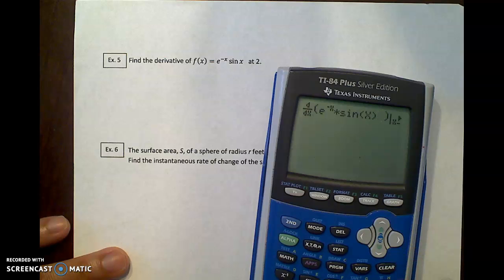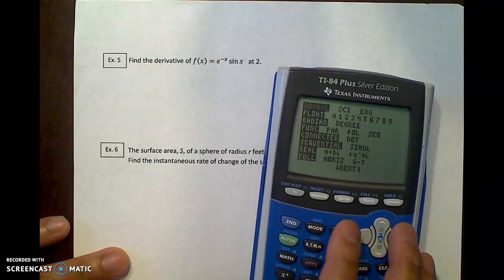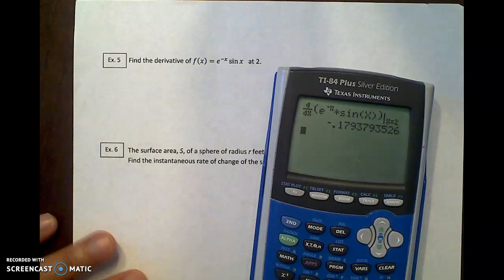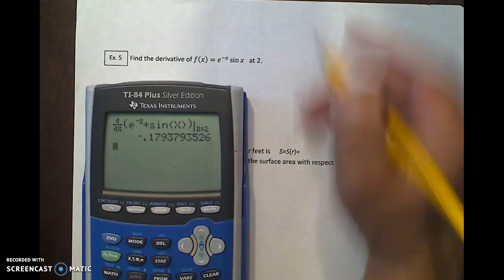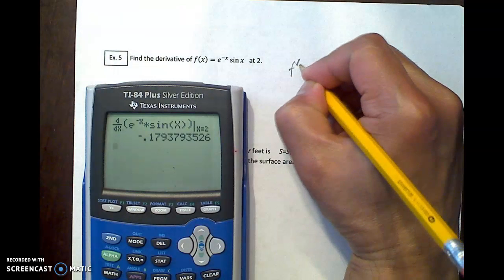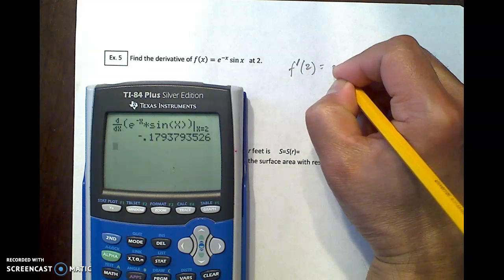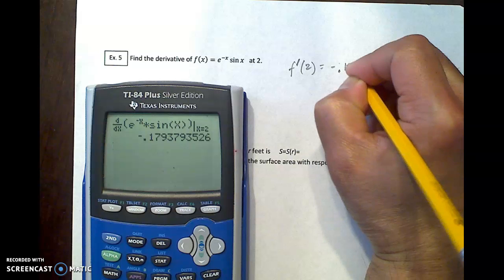I'm going to double check to make sure my mode is correct. I'm going to hit mode and make sure I'm in radians for this one. I am. Okay, so let's go back here. And here we want to evaluate this derivative at x equals 2. Press enter, and there we go. The value of the derivative of this function at 2 is equal to about negative 0.179.